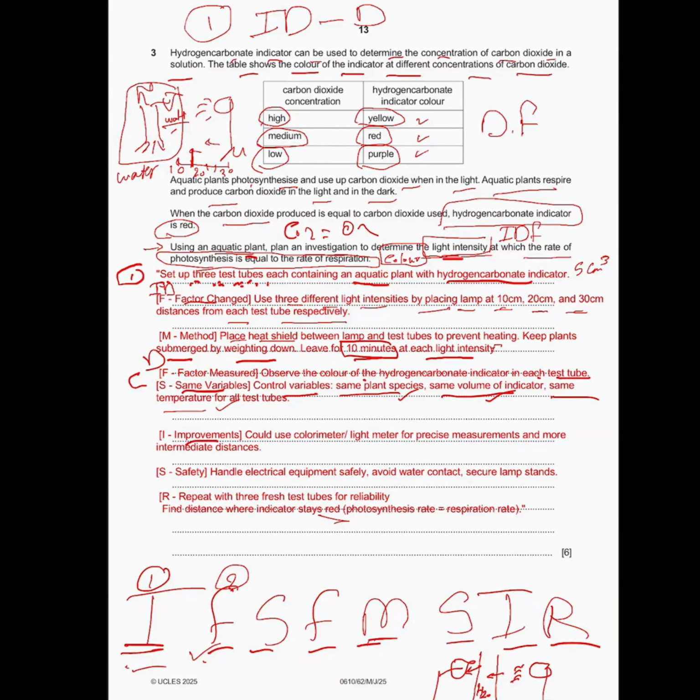Improvement. We use a colorimeter. What is this? Some people cannot identify the colors between yellow, red, purple, or the degrees between them. So we use something called a colorimeter. Safety. Use safety equipment because here we have electrical equipment like a light lamp.